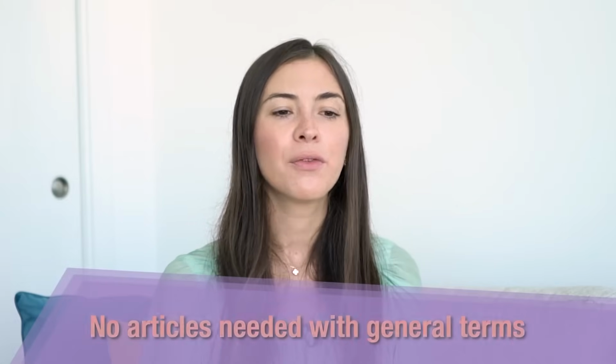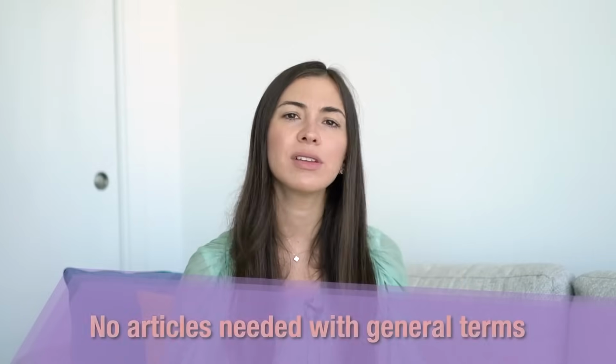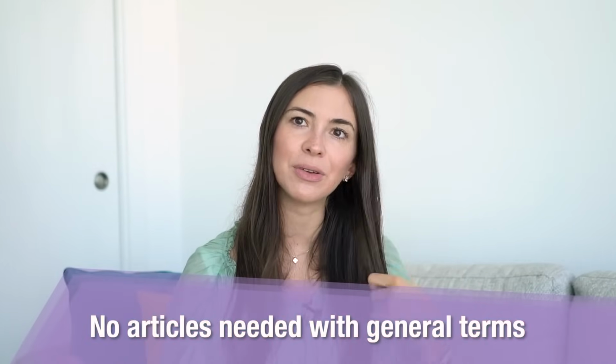There's a quite similar rule for abstract nouns. When you're talking about something in general, you don't need an article. For example, information on the internet is very useful. So information is this abstract noun. You don't mean any specific information, you just mean that information that's available to everyone on the internet is very useful.